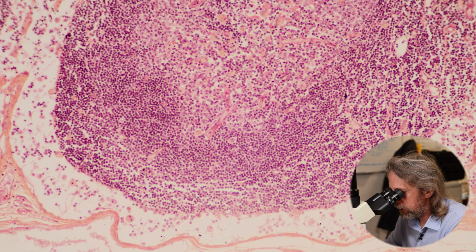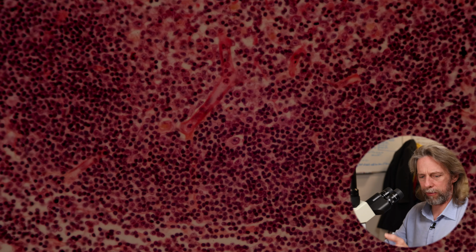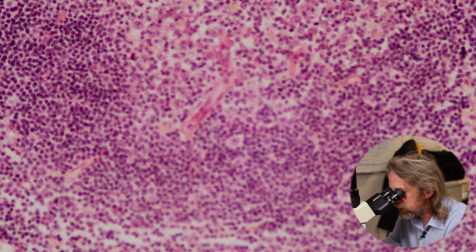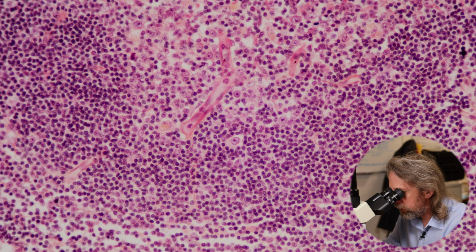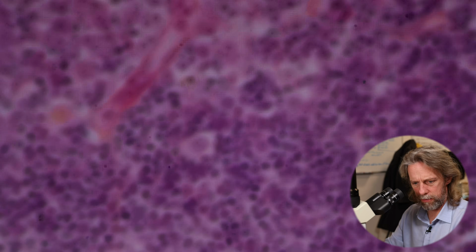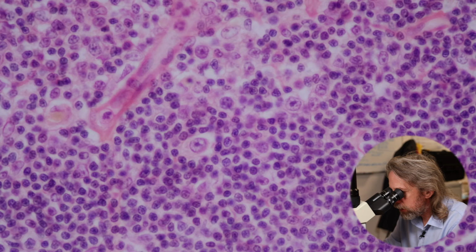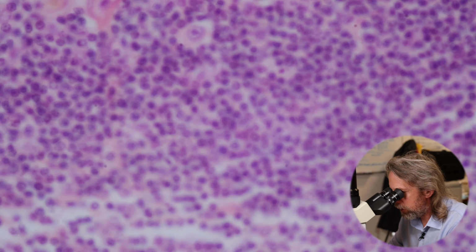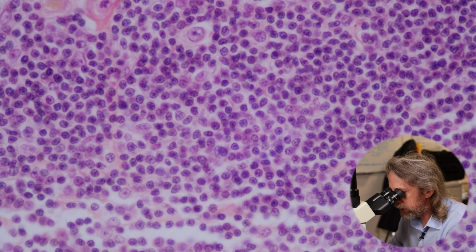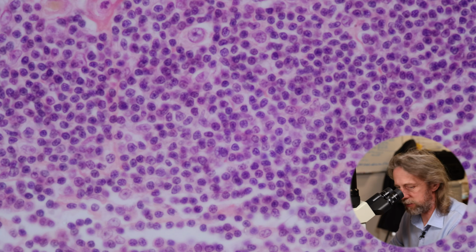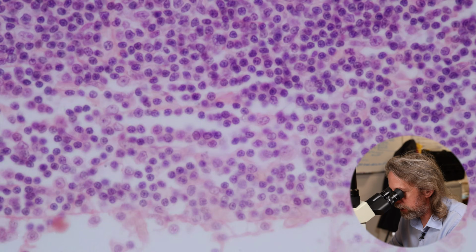And let me just bump up to a higher power so you can see the cells that we're looking at here. Very circular nuclei. So we're looking at lymphocytes, and we can see there's a different cell in there.